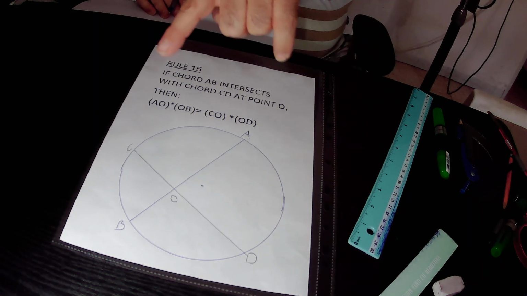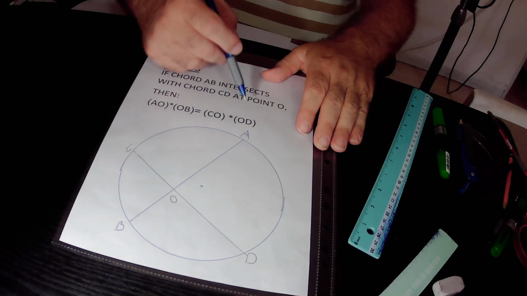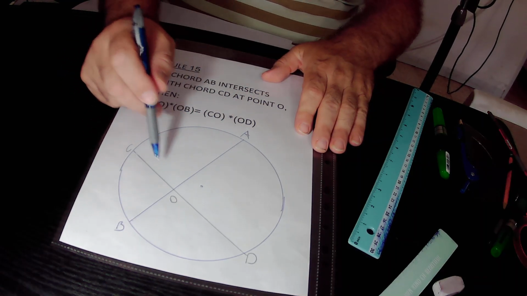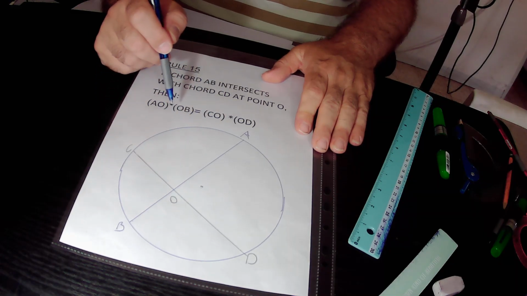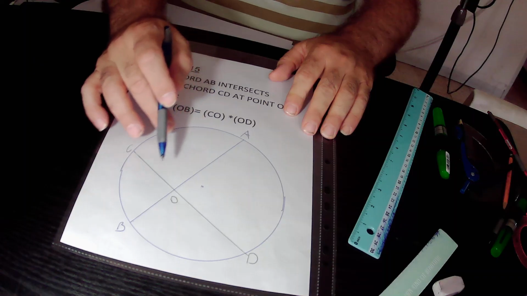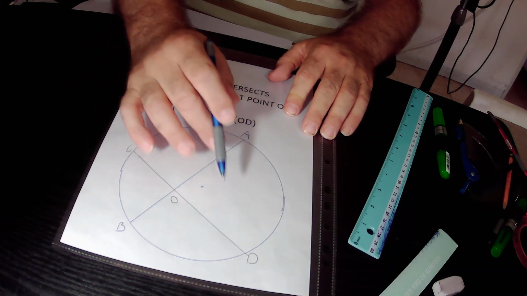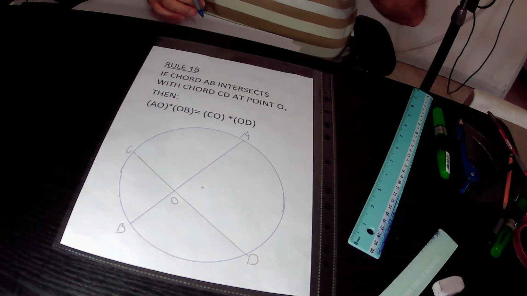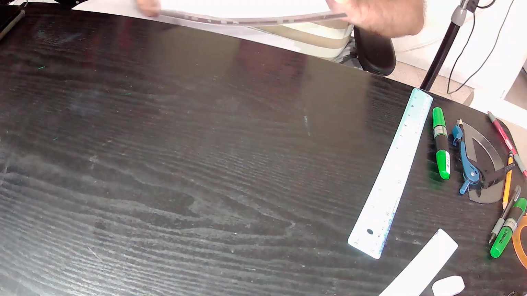So in the drawing we have a circle. This is chord AB that intersects with chord CD at point O. So in this drawing the following equation is true: AO times OB equals CO times OD. So we can implement rule 15 in our drawing. Why?